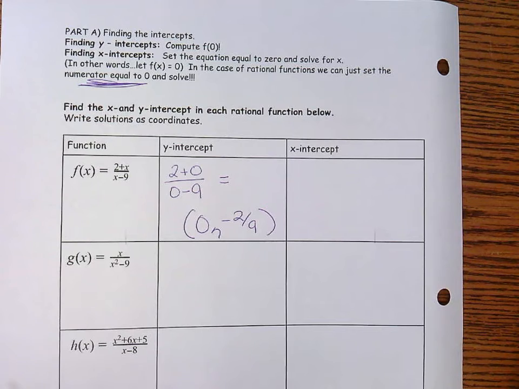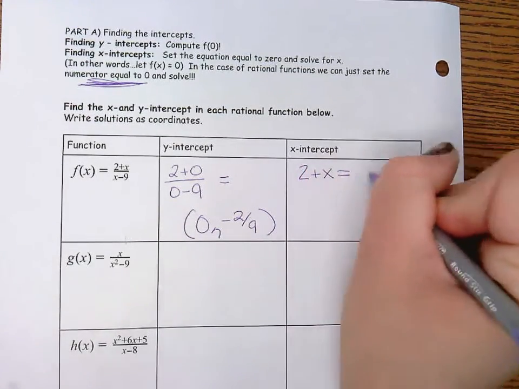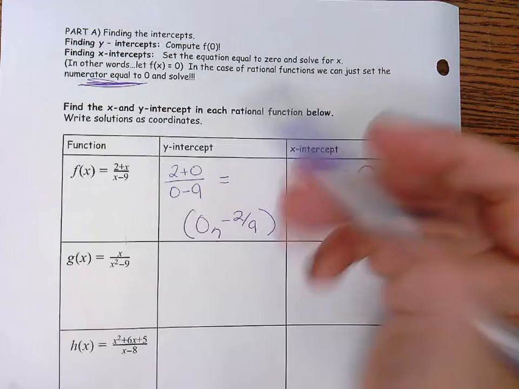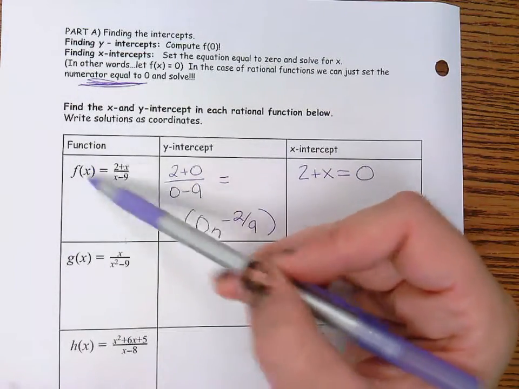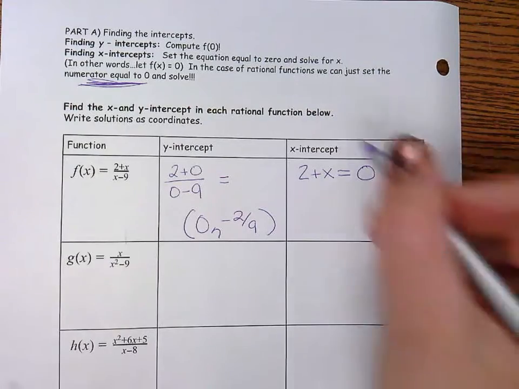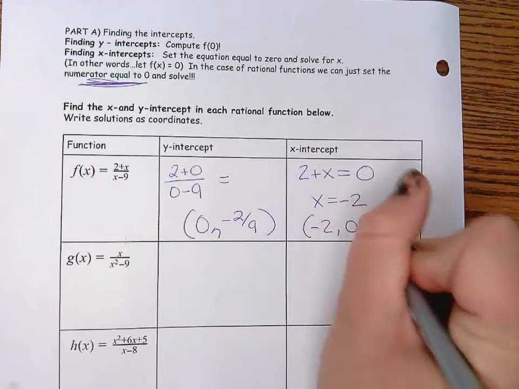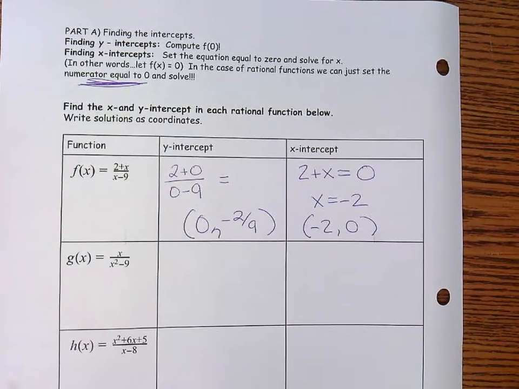My x-intercept, all I have to do is set the numerator equal to 0, because it's like plugging in 0 on the other side, multiplying by the denominator. All I have left is my numerator. So x would have to be negative 2. So negative 2 comma 0 is my x-intercept.